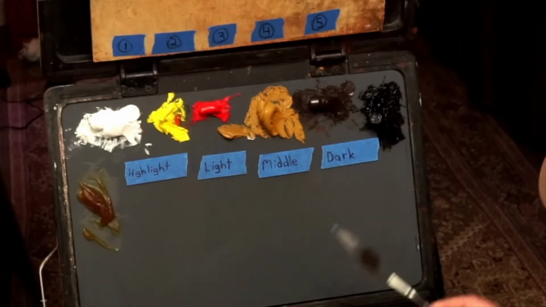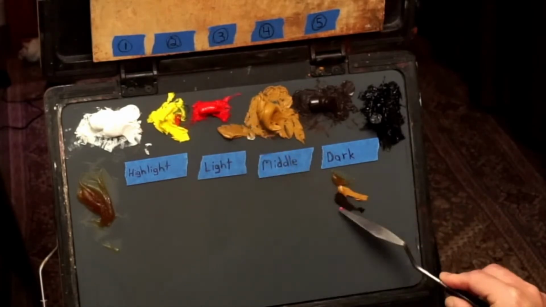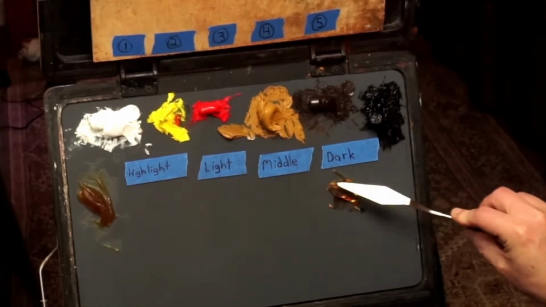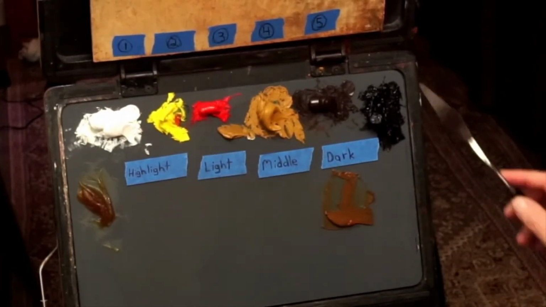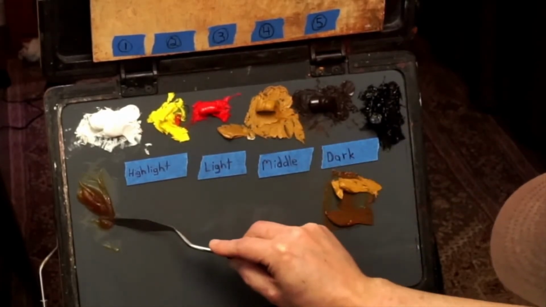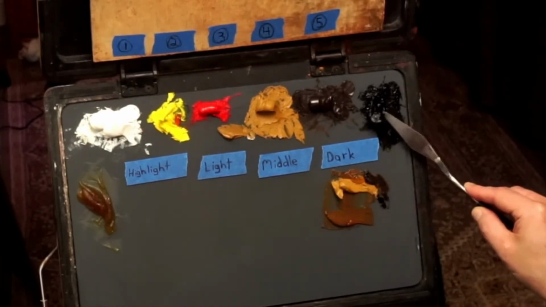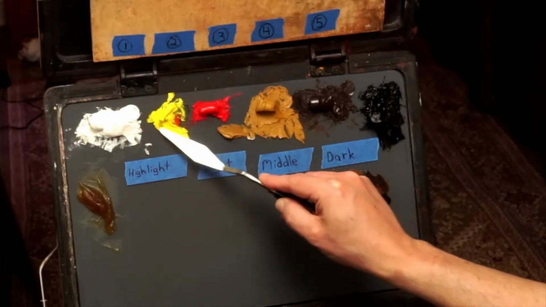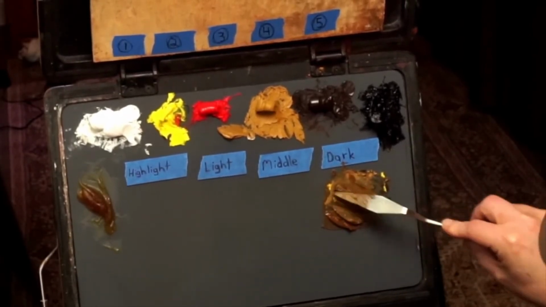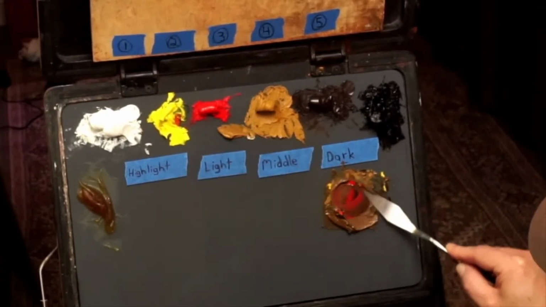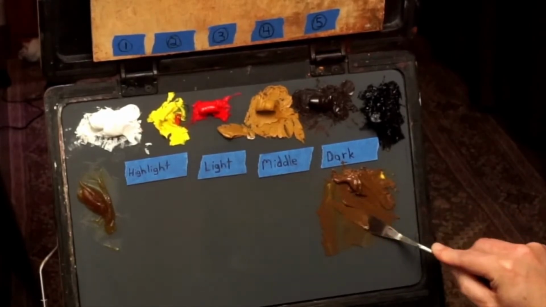For this week's exercise, we're going to take our standard crew, our dark, middle, light, highlight, and we're going to do a visual power 5 times. But the catch is we're going to have 5 different visual powers, and we're going to orchestrate from weakest to strongest the visual powers.